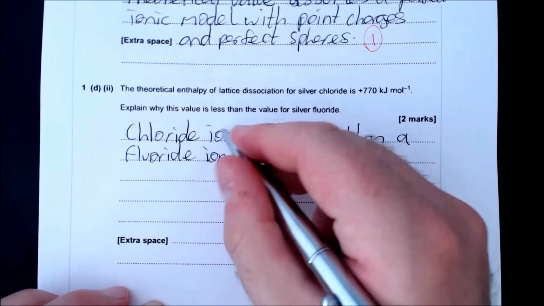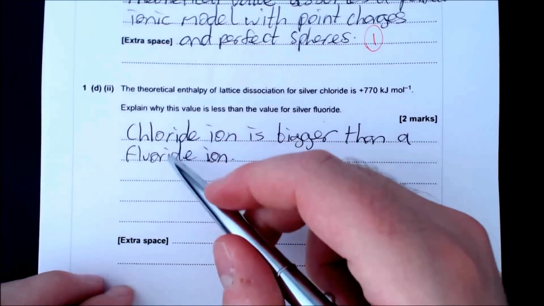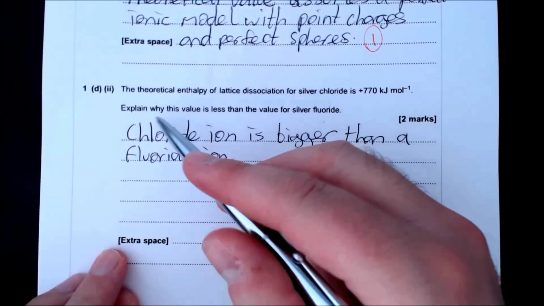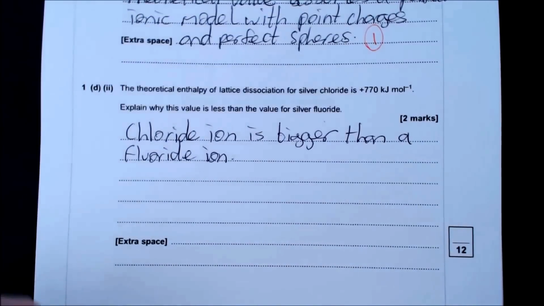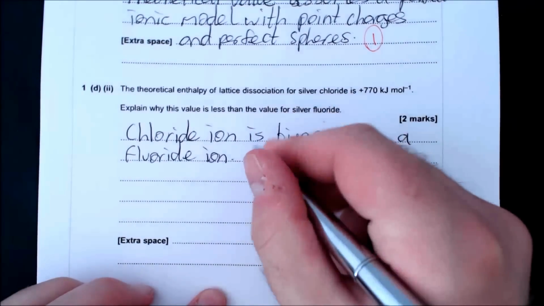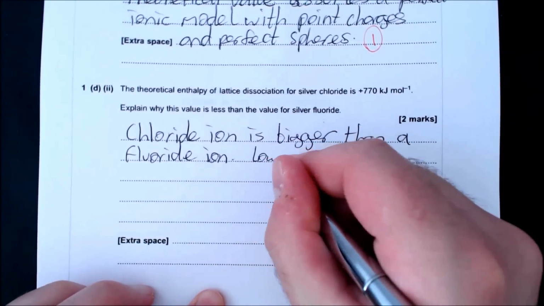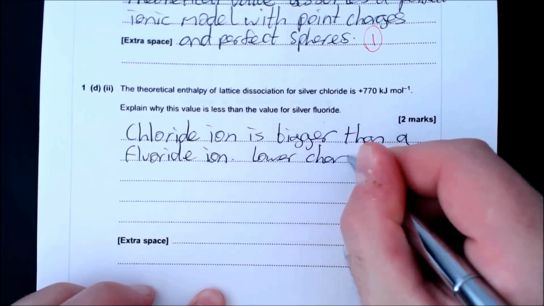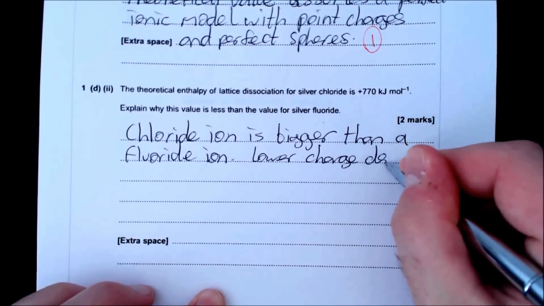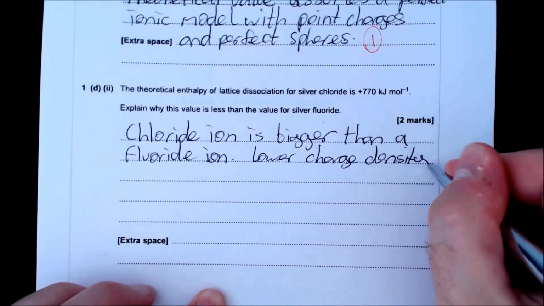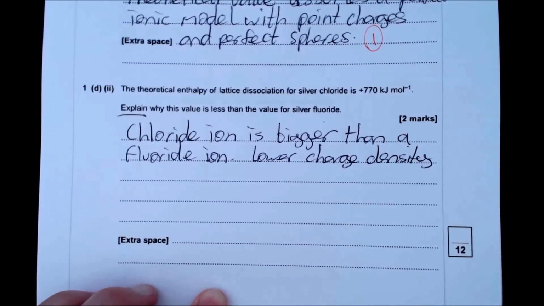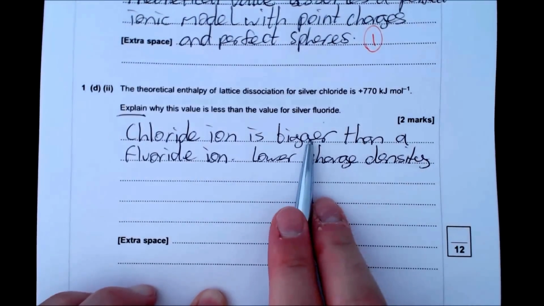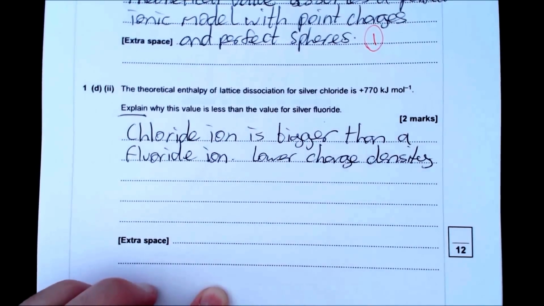And effectively the chloride ion, because it's a lot bigger, they've both got the same charge, which is a -1 charge, but because the chloride ion is a lot bigger, the charge is spread over a larger area. So we can say that actually it has a lower charge density. Therefore, we need to explain why it's less. So we've stated what could be causing it, and we need to say why this is the case.